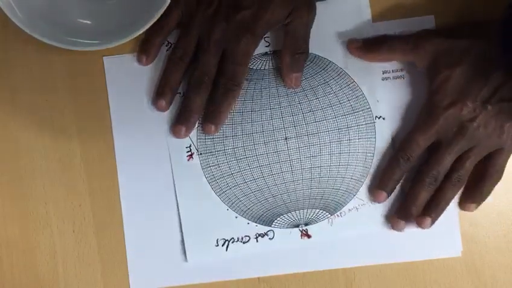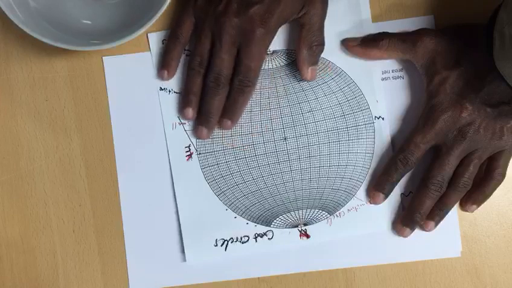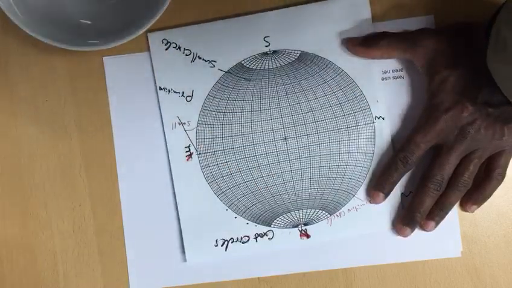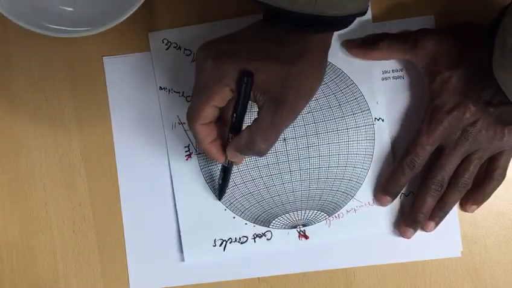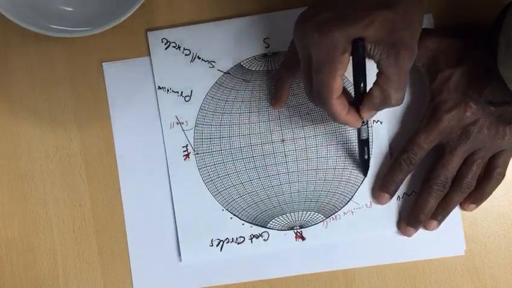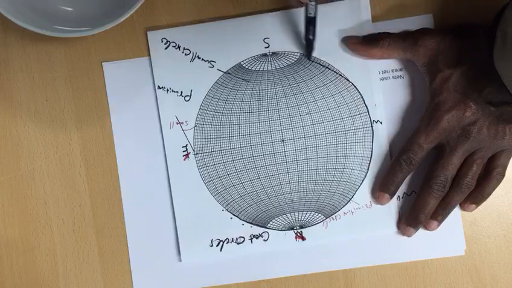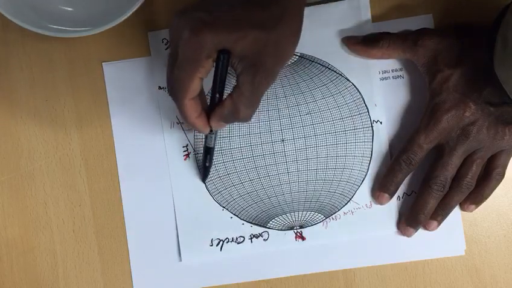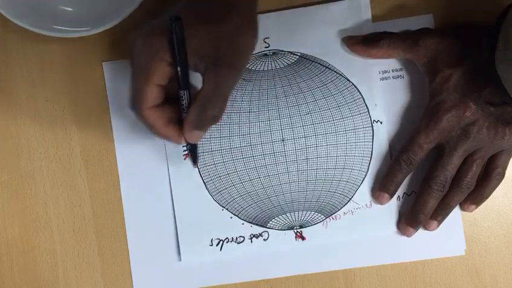Here we have an example of the equal area net, which consists of the outer part, which is called the primitive circle.